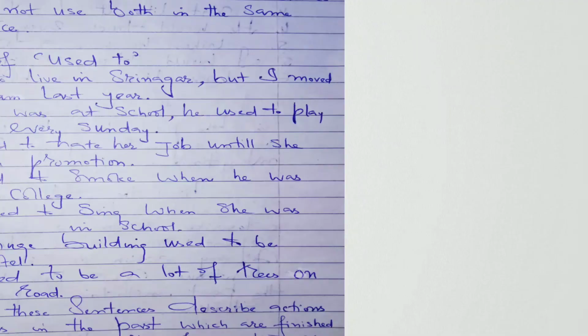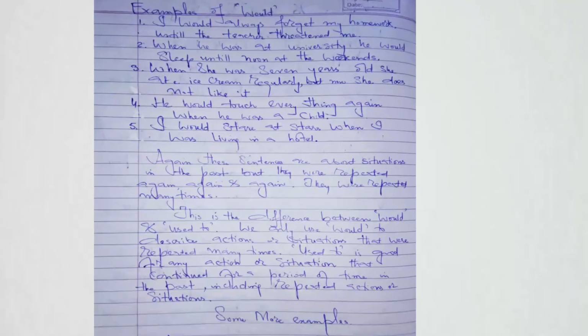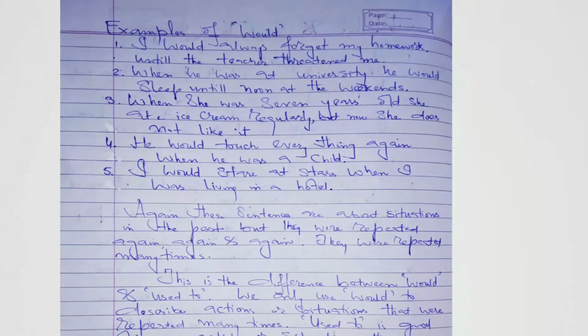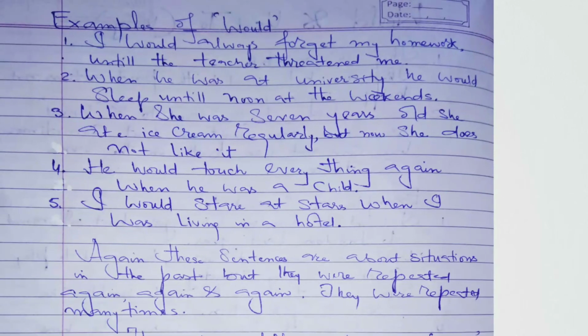Now let us move to "would". How "would" is used for past actions. I would always forget my homework until the teacher threatened me. Second one, when he was at university, he would sleep until noon at the weekends. When she was seven years old, she would eat ice cream regularly, but now she does not like it. He would touch everything again and again when he was a child. I would stare at stars when I was living in a hotel.